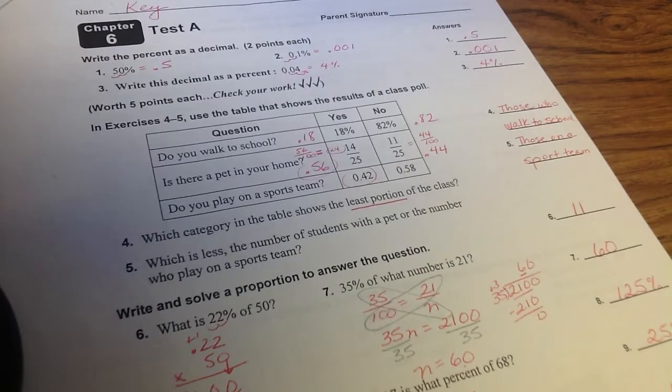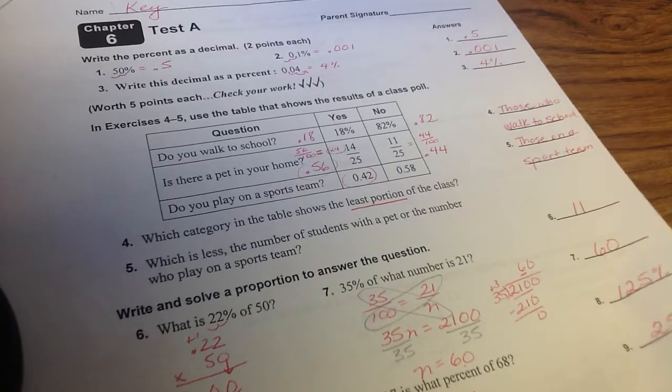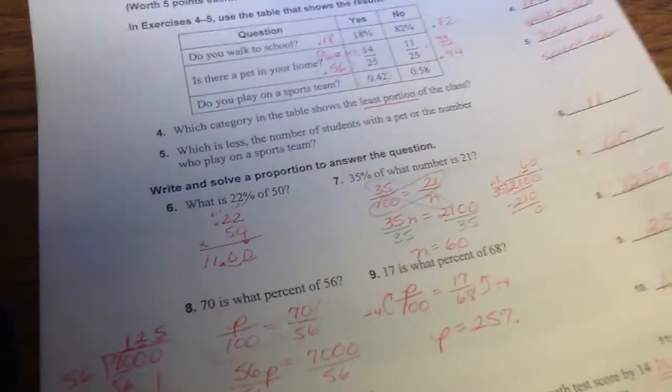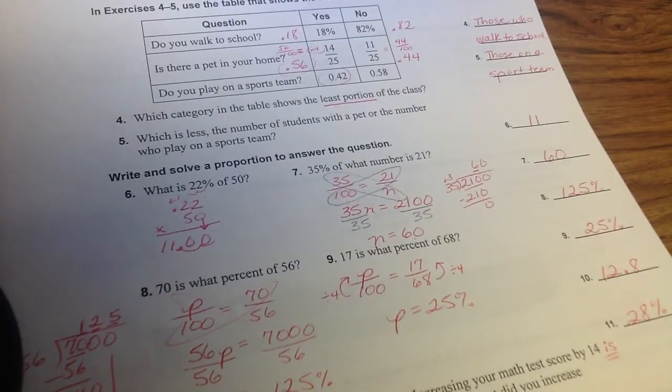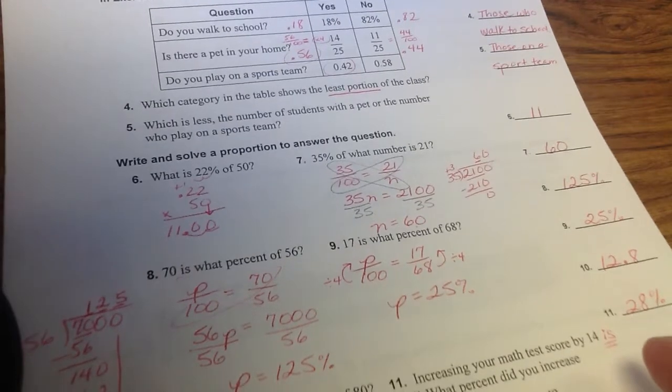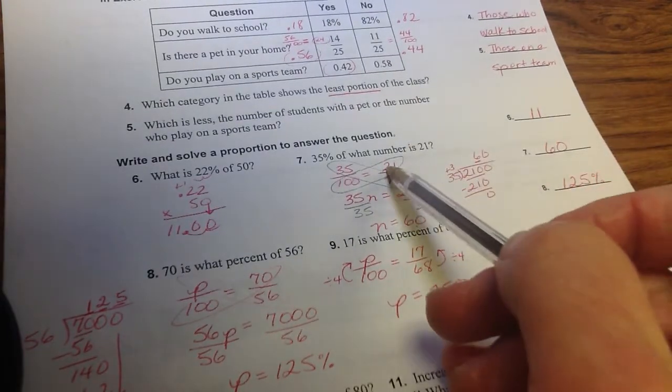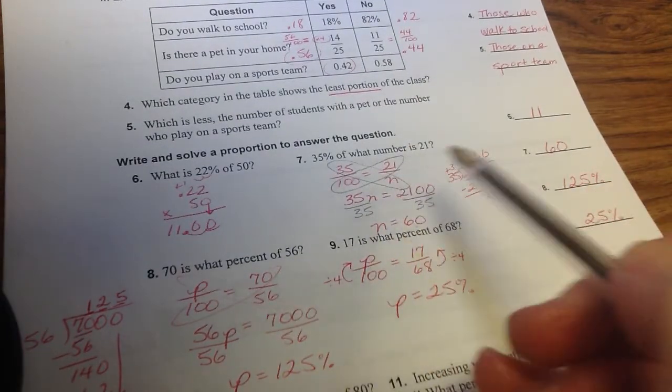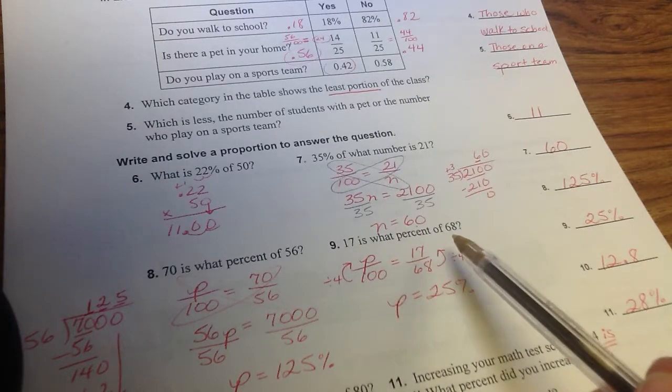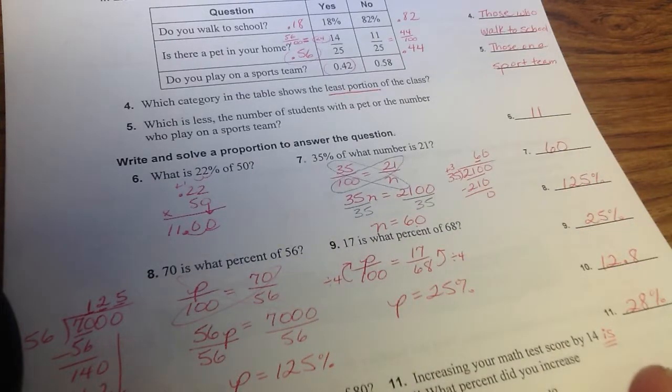Now we're into proportions again, just like Chapter 5, talking about proportions. So we're going to use our favorite formula, percent over 100 equals is over of, many different times. Here you'll see we used cross products to solve. Here we used the shortcut to solve. But let's stop and look at number 6 for just a second.